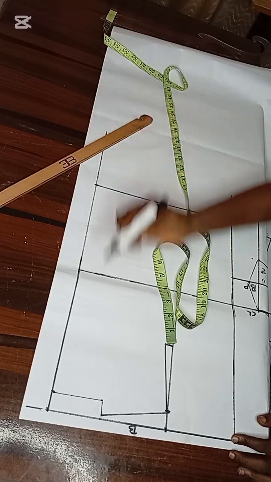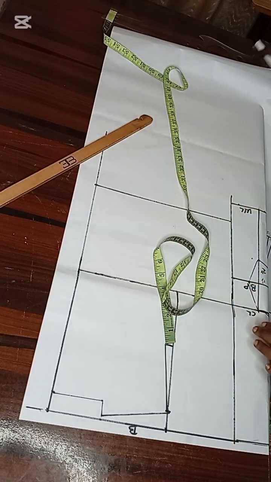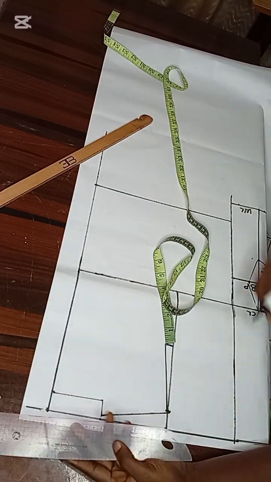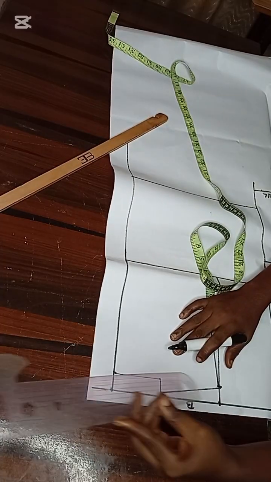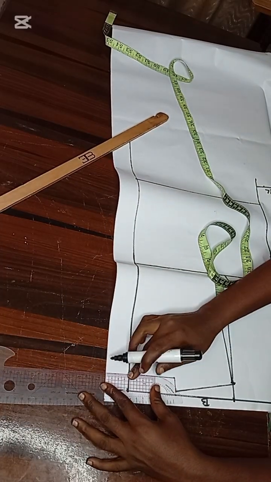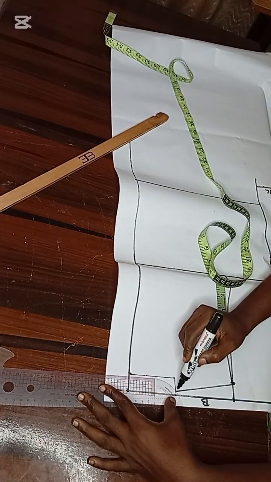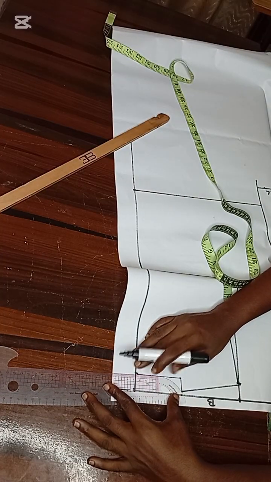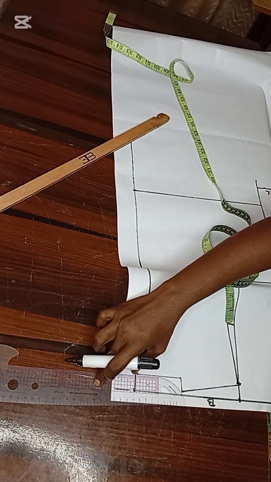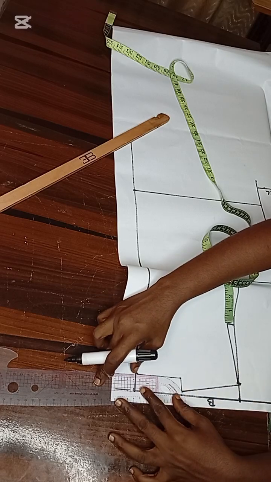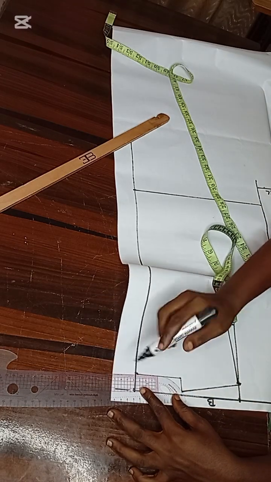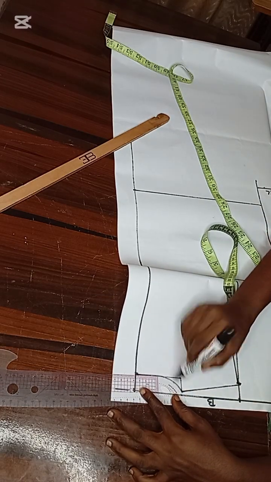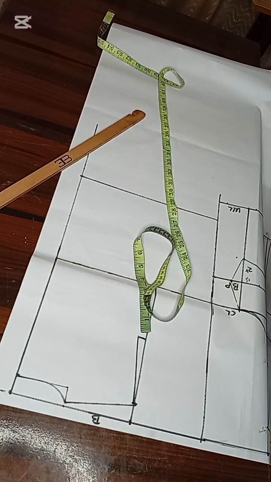So now all you need to do is just to use your curve ruler. You can use the edge of the curve ruler like so. Place it to touch this 1 inch and to touch the tip, and then, okay, you can see what I did. Let it touch this point and let it touch this point. Avoid this corner here. So I'll just connect, and this is my back neck.